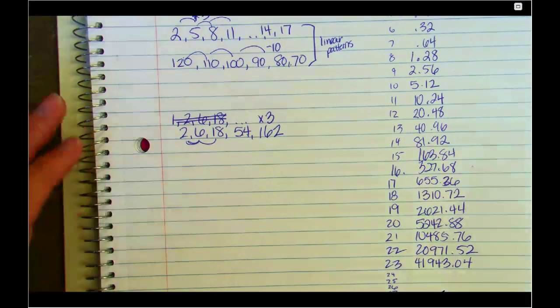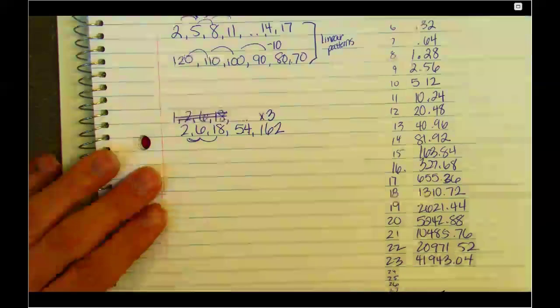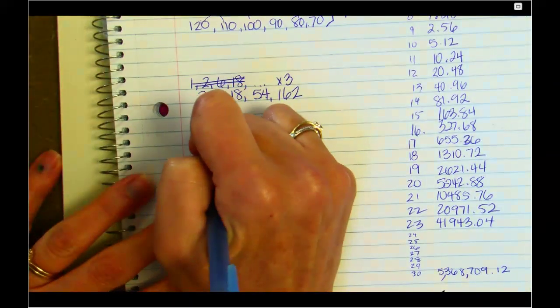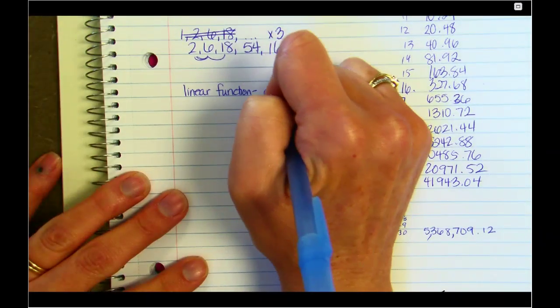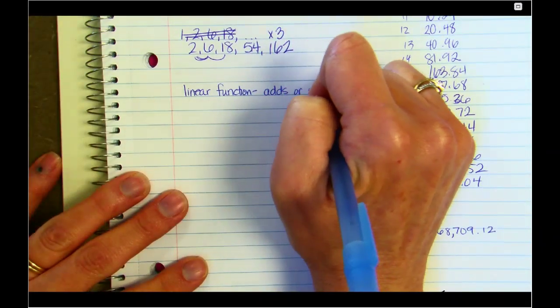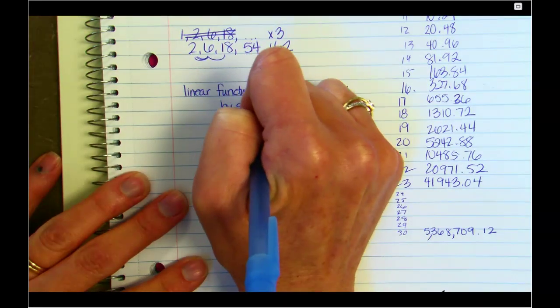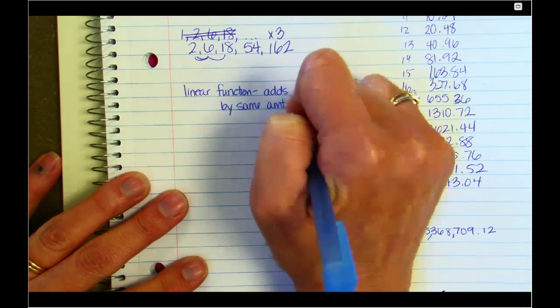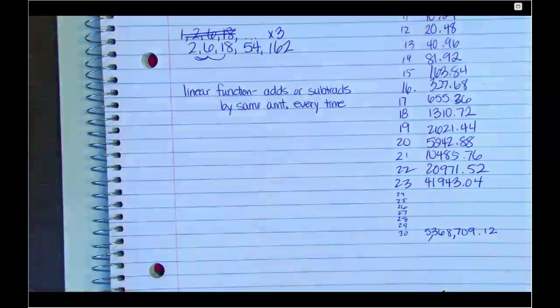Okay. So let's see. This is what we want to talk about. If we have a linear pattern, or a linear function, it adds or subtracts by the same amount every time. That AMT is an abbreviation for amount. A linear function adds or subtracts by the same amount every time.